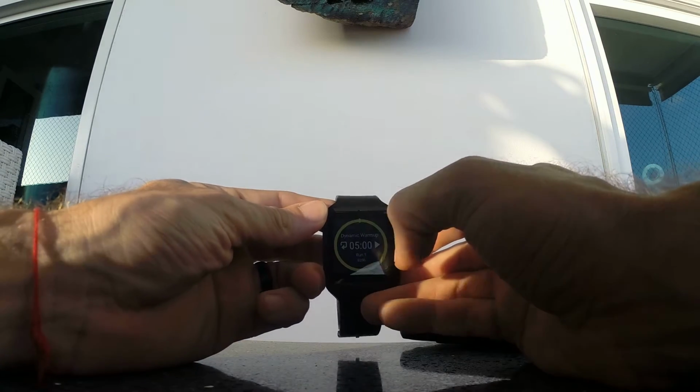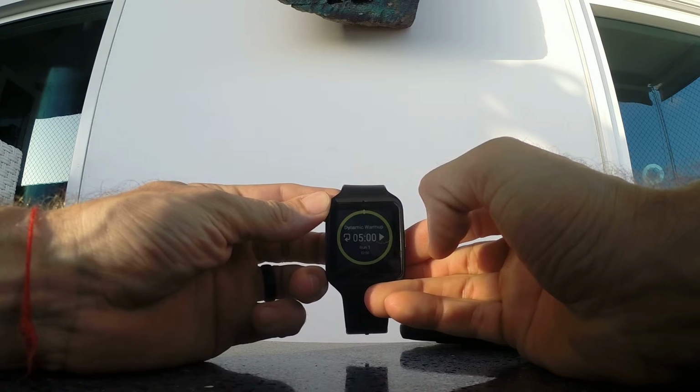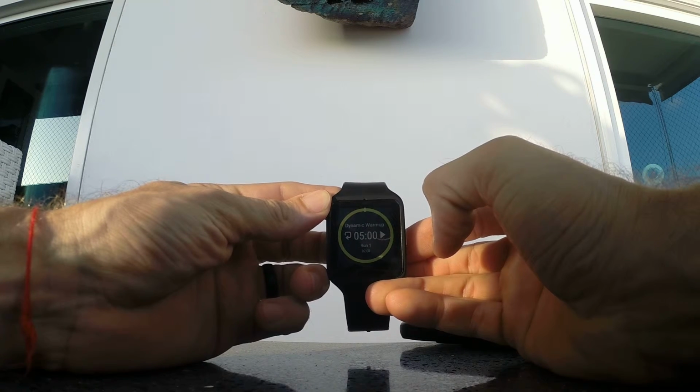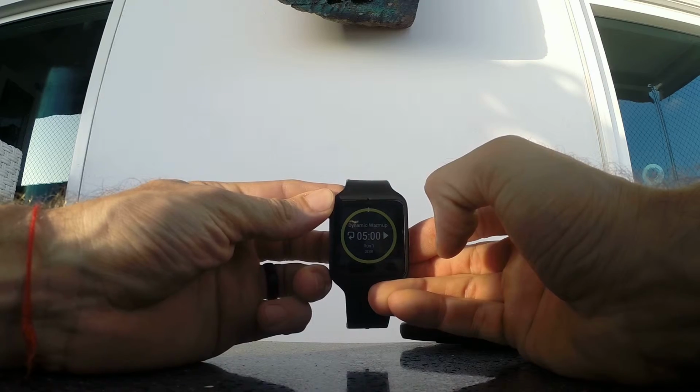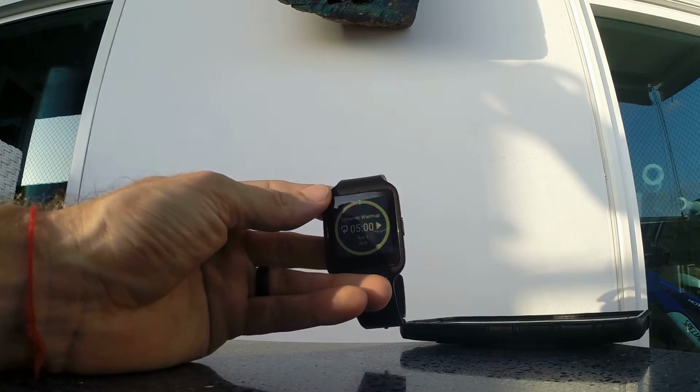In the Android Wear version, it is set to vibrate in 3, 2, 1, and longer vibrate. So it goes zzz, zzz, zzz, zzz. Okay, hope you enjoyed that impression.